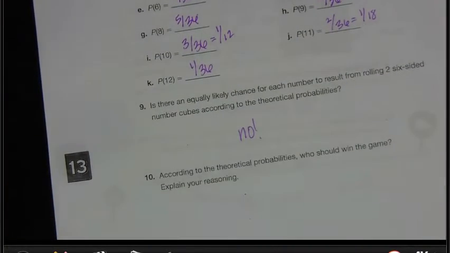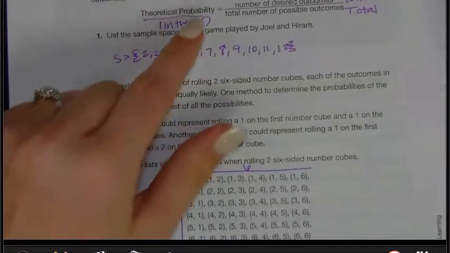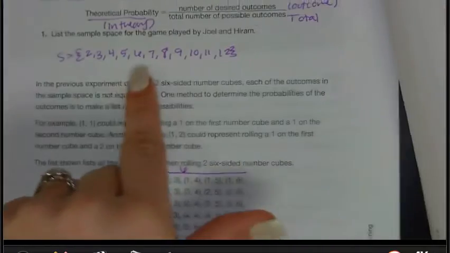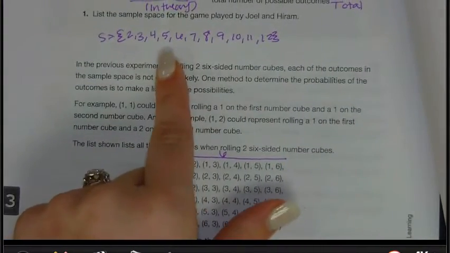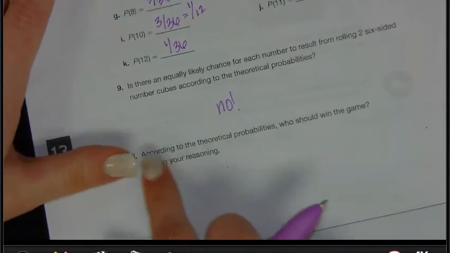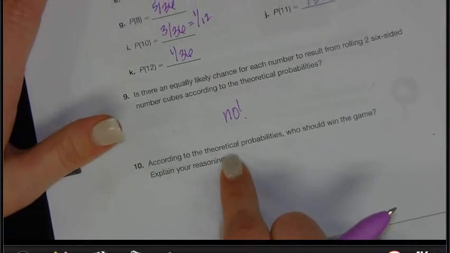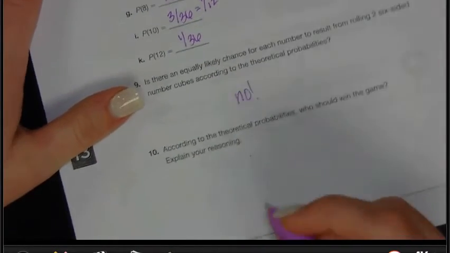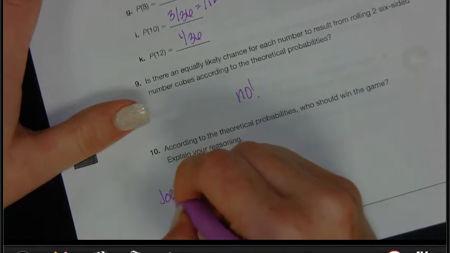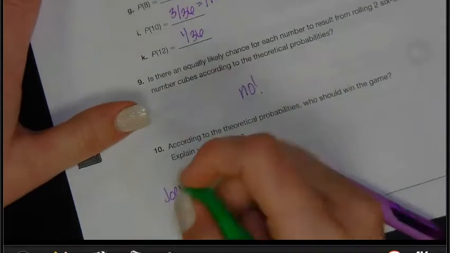Because when we did the experiment in our last section, we saw that Joel was going to win, because we looked at all of those sums here, and we saw that there was one more even than there was odd. Well, let's take a look at this one. According to the theoretical probability, so in theory, who should win the game? So remember, Joel is even, and then Harim is odd.